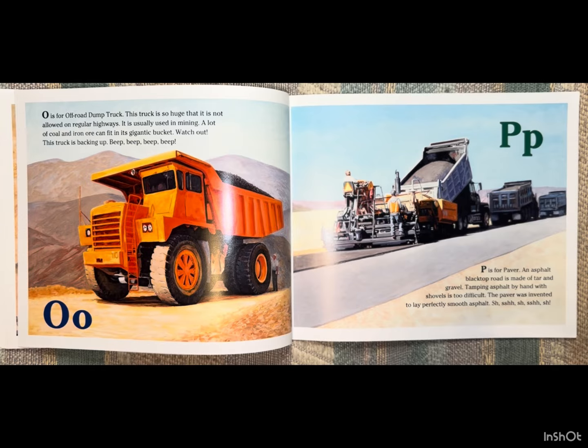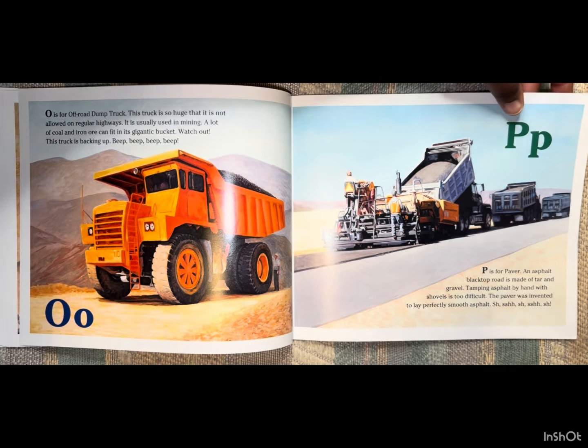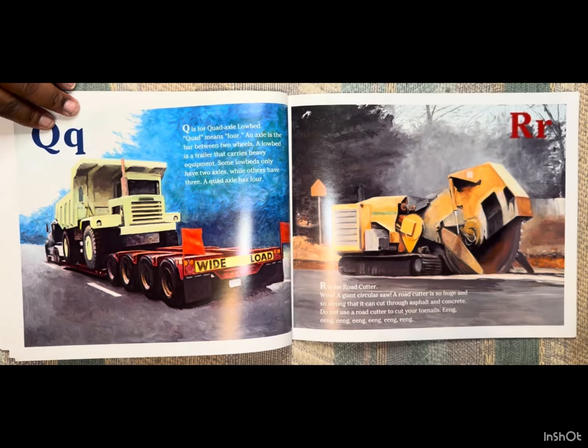P is for paver. An asphalt blacktop road is made of tar and gravel. Tamping asphalt by hand with shovels is too difficult. The paver was invented to lay perfectly smooth asphalt. Shh, shh, shh.